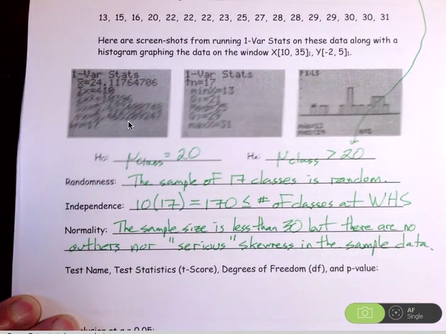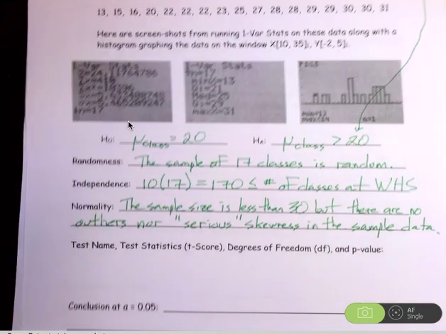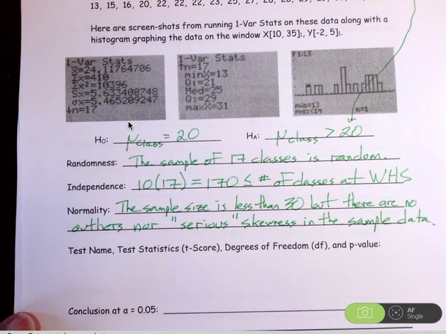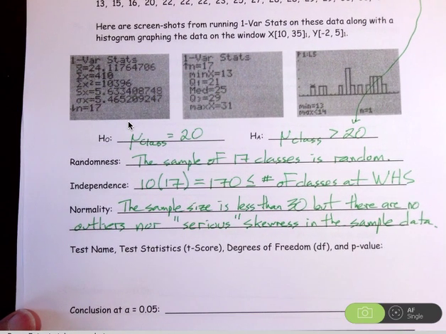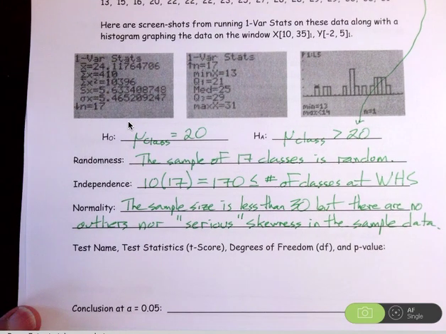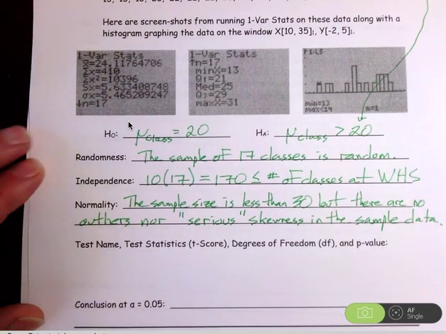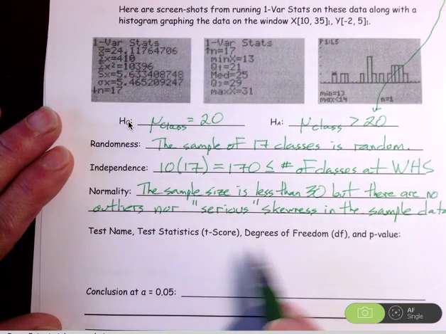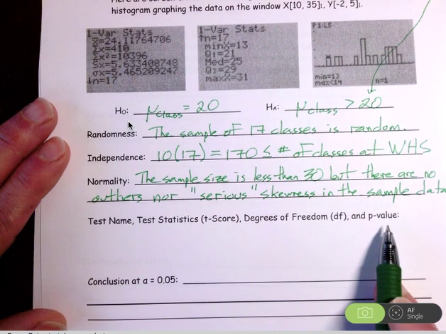So randomness and independence and normality are met. Remember, when we studied confidence intervals, our critical values were not z-scores, our critical values were t-scores. The same thing happens when we work with significance tests. So these are the things that you want to list when you complete a test for a mean.